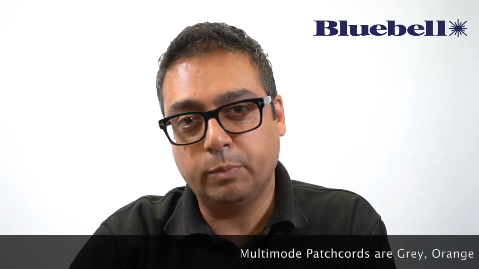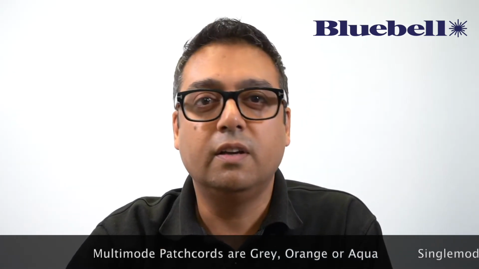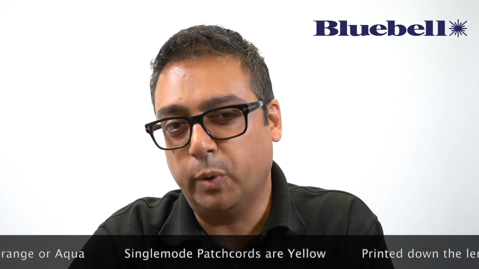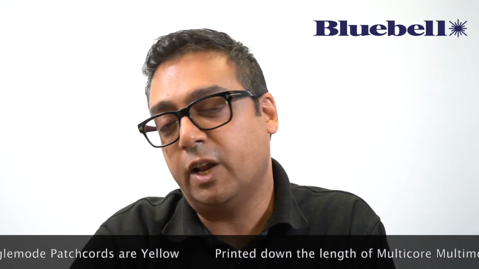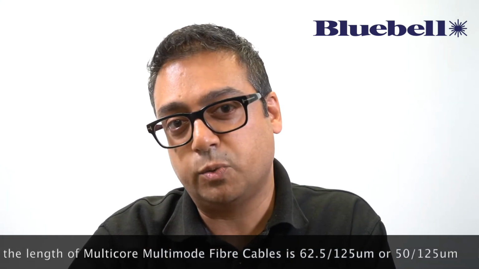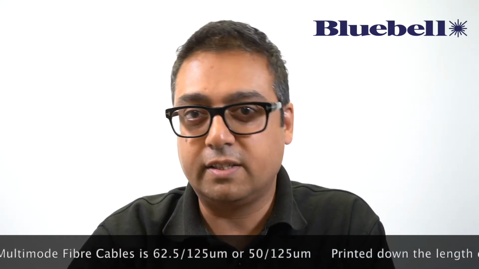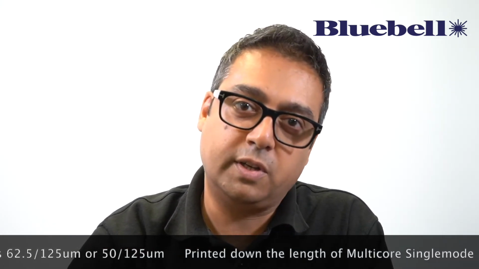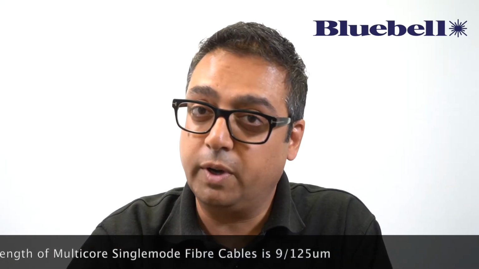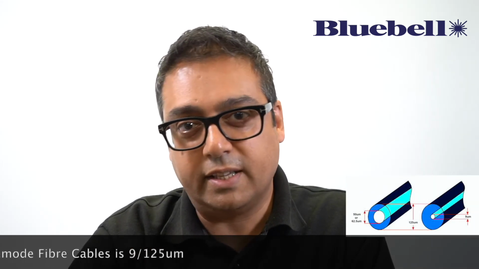And lastly, to be able to recognize the difference between single mode and multi-mode fibres, you will need to know the following. The jacket of a multi-mode patch cord is either grey, orange or aqua, a sort of blue colour, and single mode patch cords have a yellow jacket. And on bundles of fibres it will normally say 62.5/125 microns or 50/125 microns somewhere along the sheath for multi-mode fibre, and 9/125 microns for single mode. The 125 bit is the outer diameter of the primary coated fibre, which is the same for single mode and multi-mode fibre.